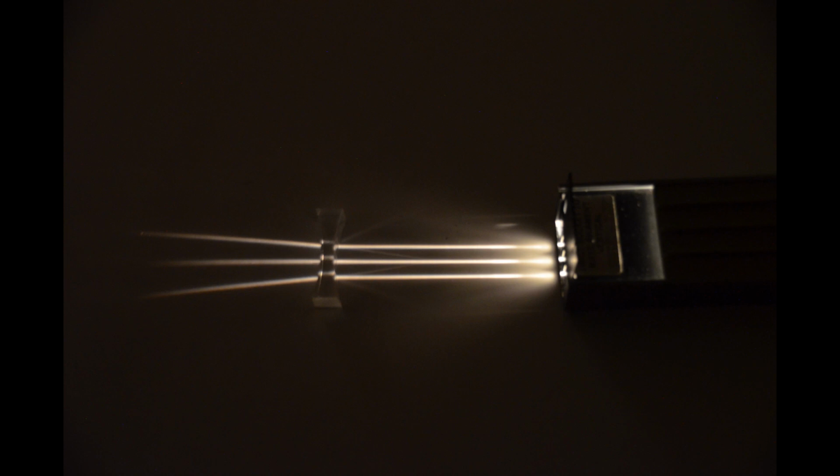If you look at each of those 3 rays that are diverging apart, and extrapolate those lines backwards, they will all converge on a focal point that will be between the ray box and the diverging lens.